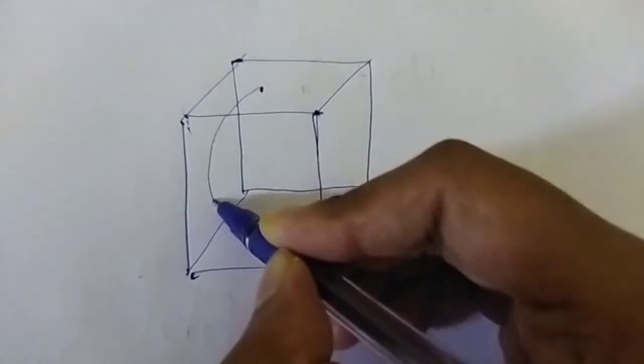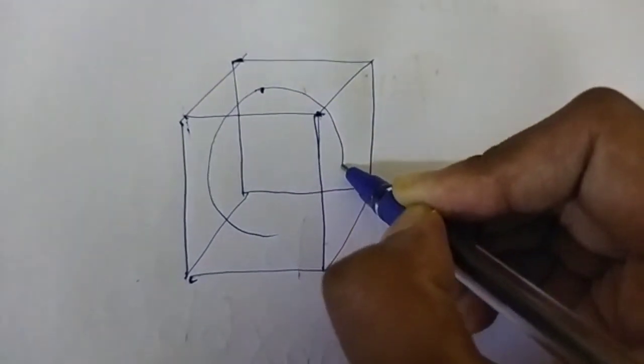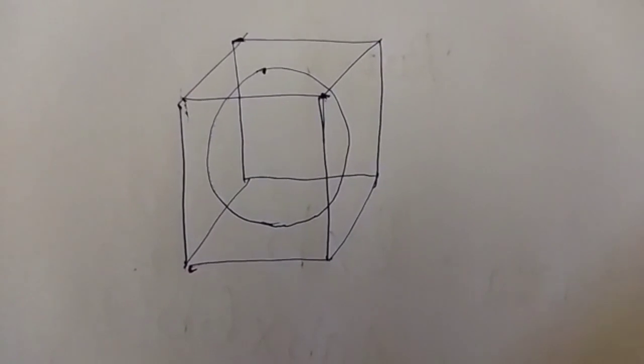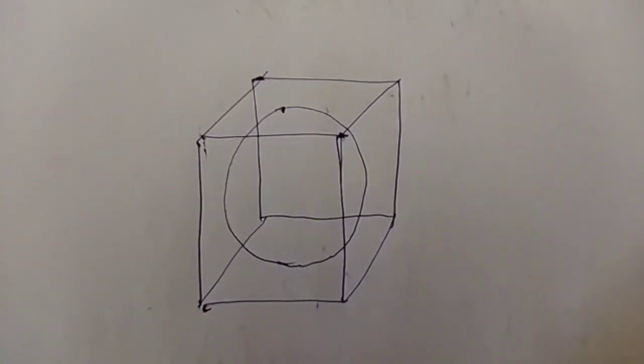This sphere is touching each face of the cube. So it is touching all the faces. It is not touching any of the other sides. It is directly touching all the faces of the cube.